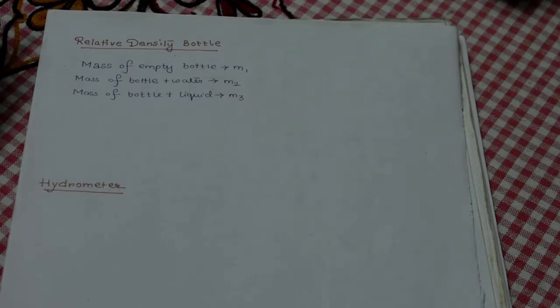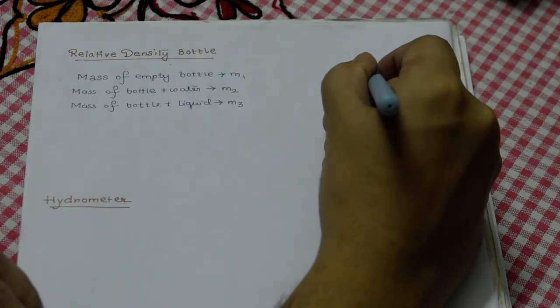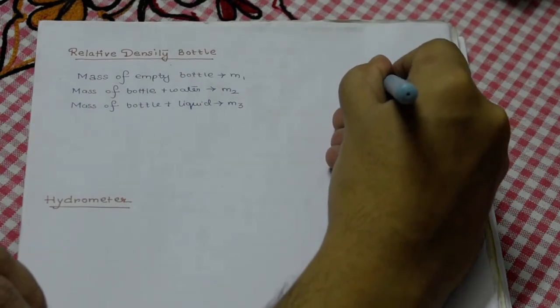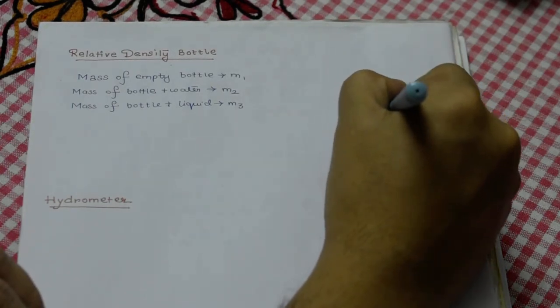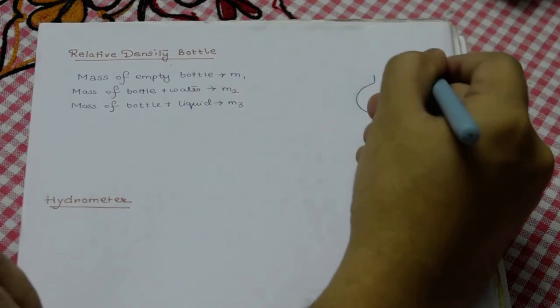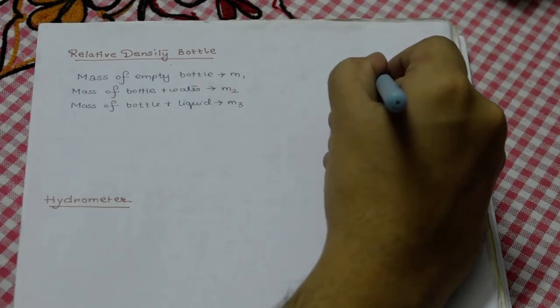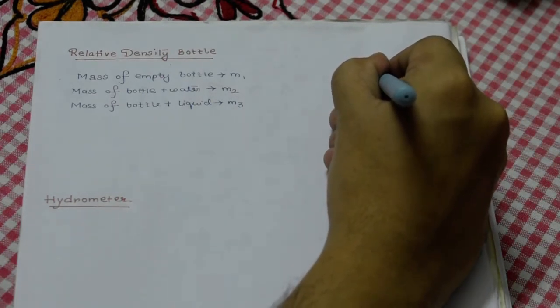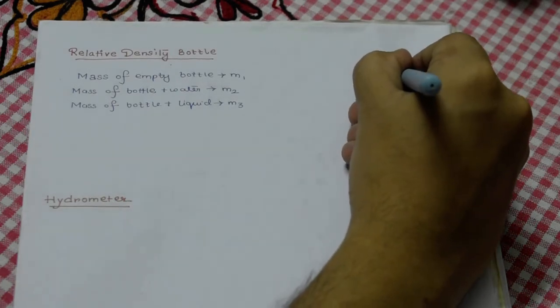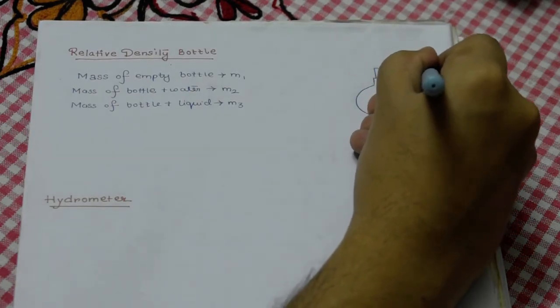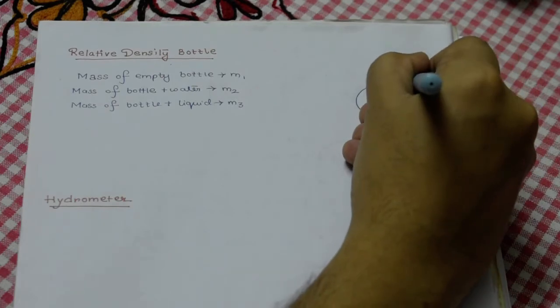Now to measure relative density directly, there is a certain apparatus, a certain arrangement which is known as the relative density bottle. So what is the relative density bottle? It's much like a flask, and near the opening there is a capillary tube.